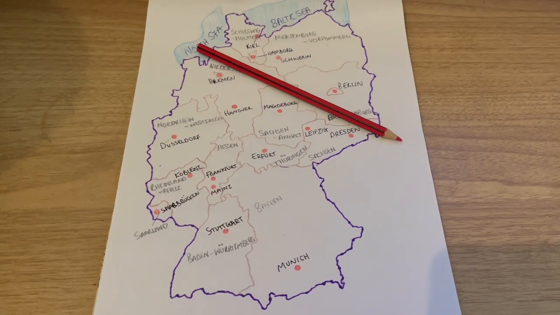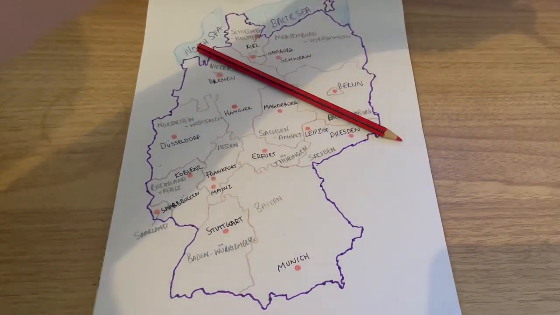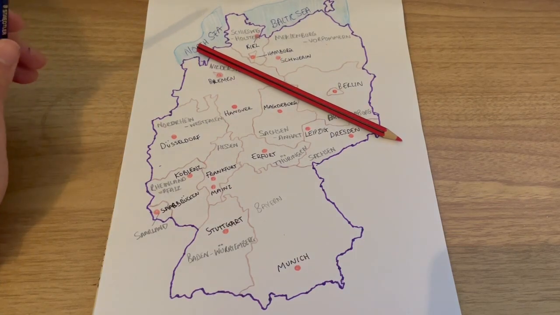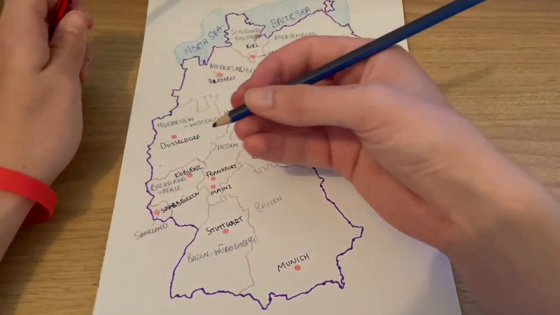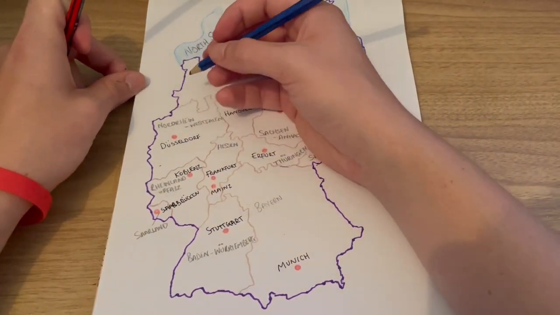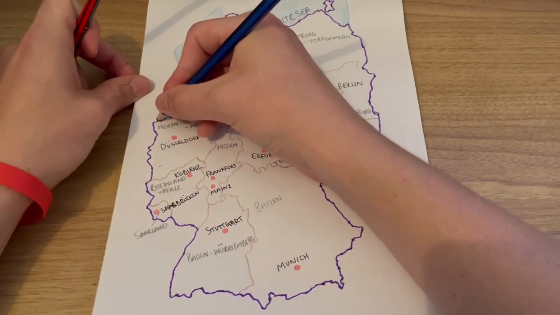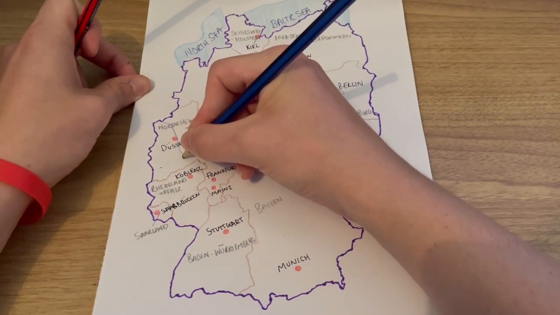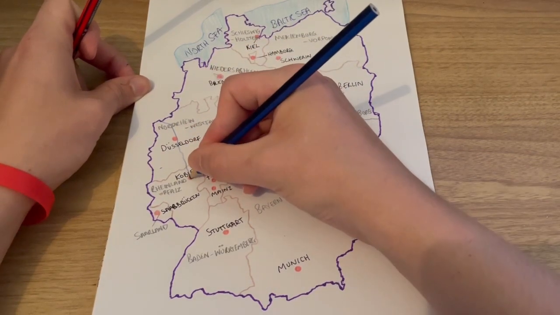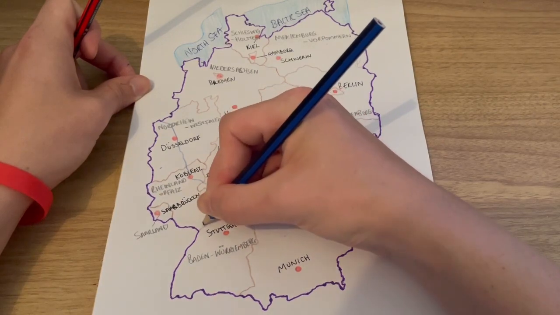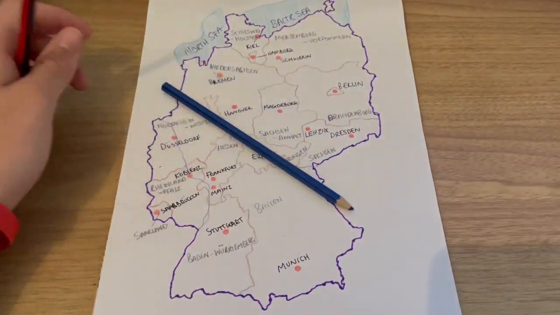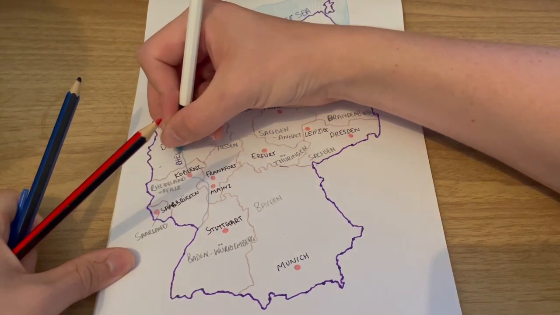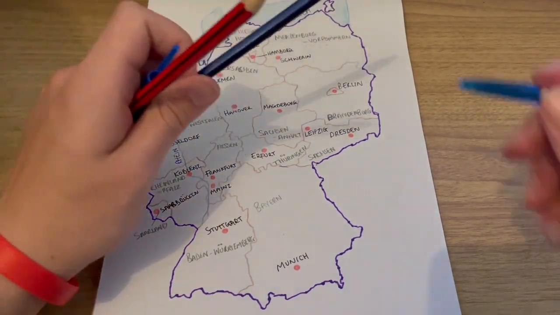The one last thing I need to do is... there's 3 rivers I want to put on, all of which are major rivers. 2 of them I think are more famous than the other, but... So, from here... through Koblenz, east and then down. That is the Rhine. The Rhine.